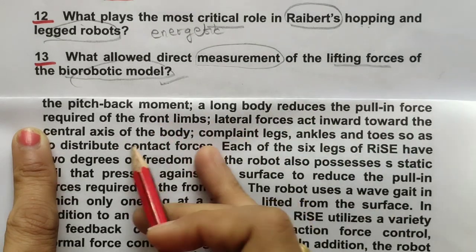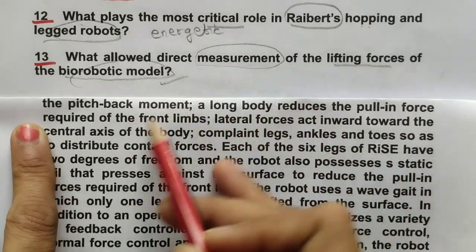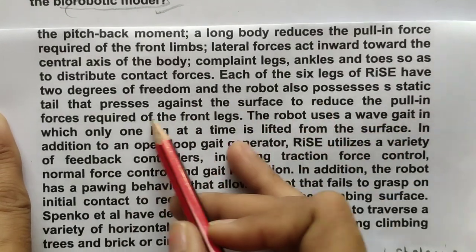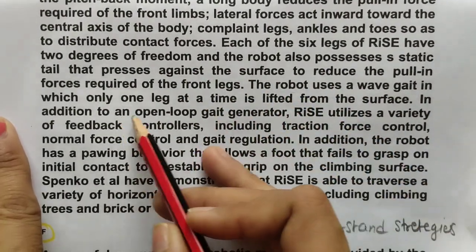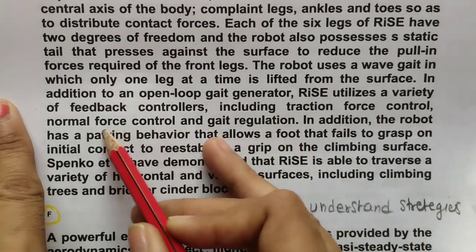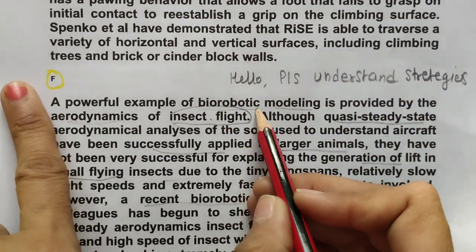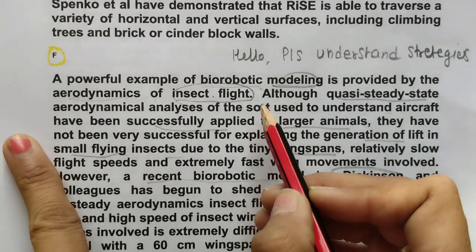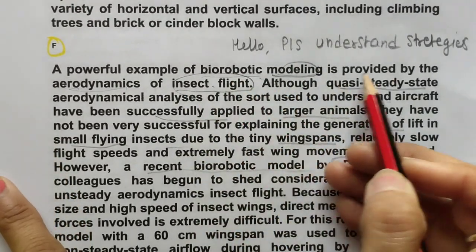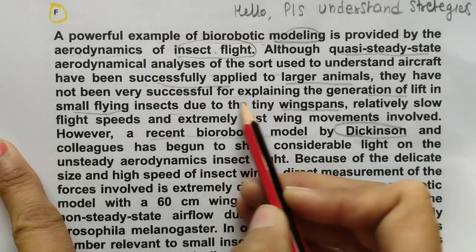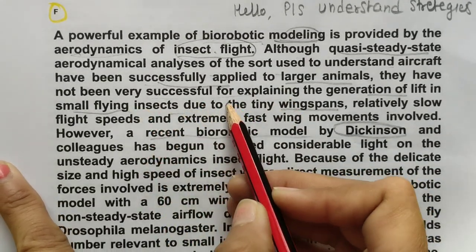So we are looking for biorobotic model and measurement. Each of 6 degrees of freedom, the robot uses a wave force control gait. No. Model word is here. See this. Biorobotic modeling is provided by this, but I am looking for measurement also. This is the last paragraph, definitely maybe here.